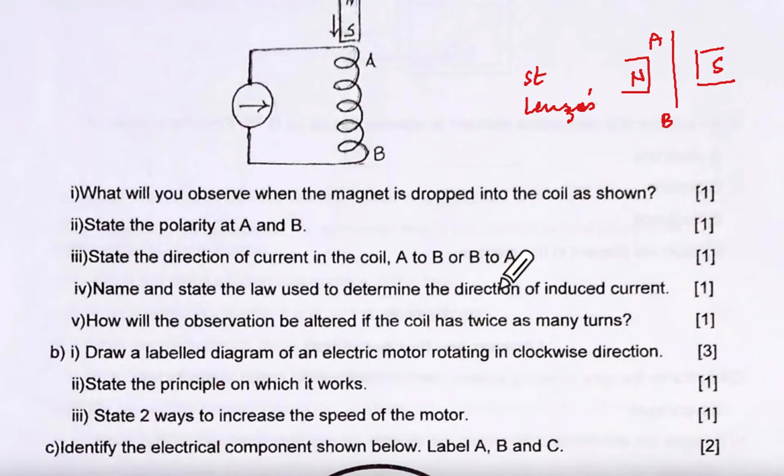Yes, ma'am. What are they saying? Direction of the induced current. But here, Lenz's law tells you the polarity. What is Lenz's law telling us over here? Polarity acquired here. But the direction of the current, because this is south, is going to be clockwise. Did you understand? Yes, ma'am. Okay. Thank you.